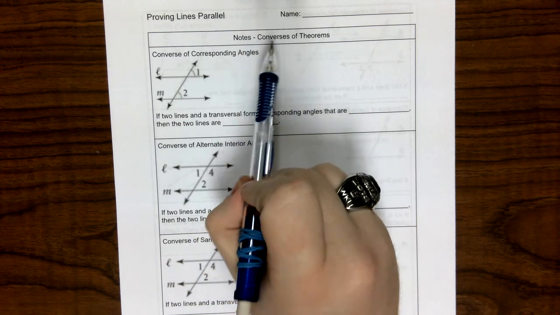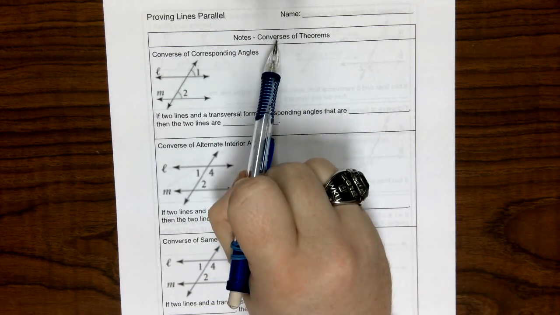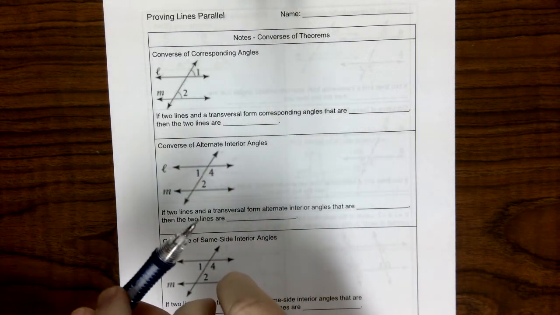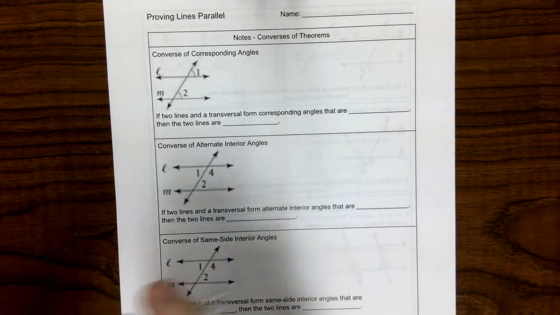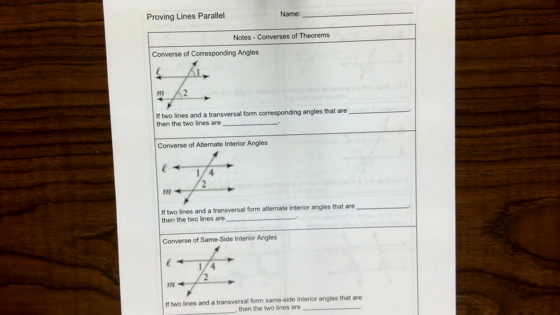And each one of these is called a converse of a theorem. A converse means you take the 2 parts of the theorem and you reverse them. So think about it in science. When you write a hypothesis, you say if something, then something. You take the 2 somethings and you switch the order. That's what a converse is in math.